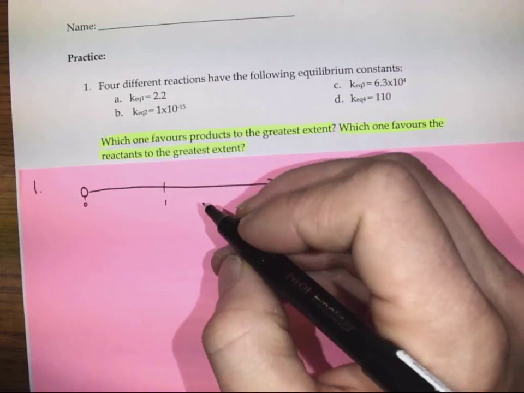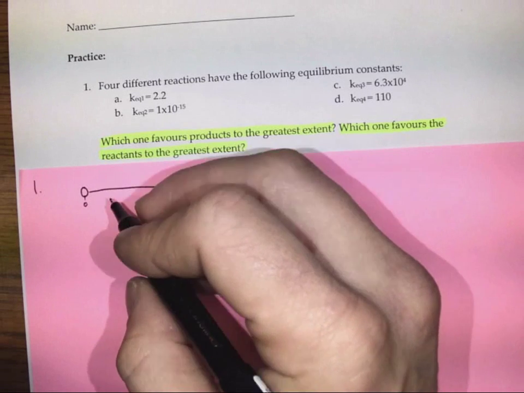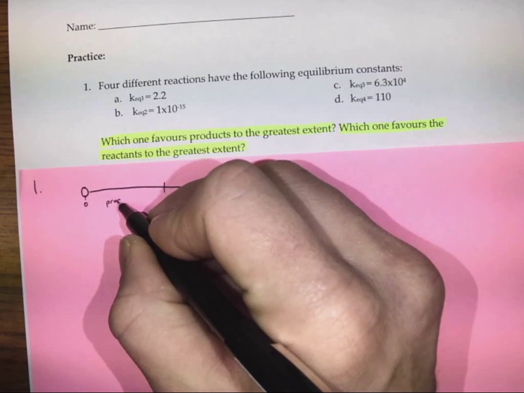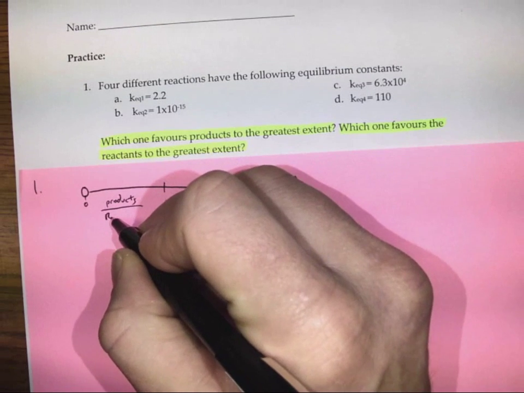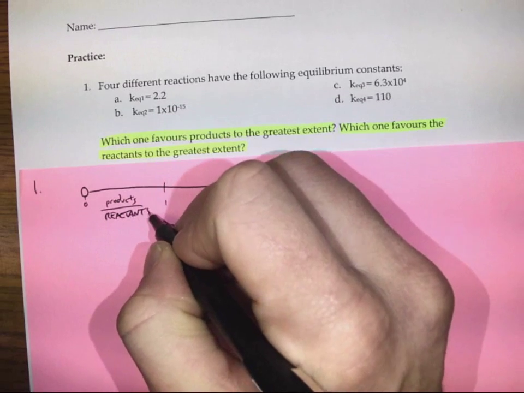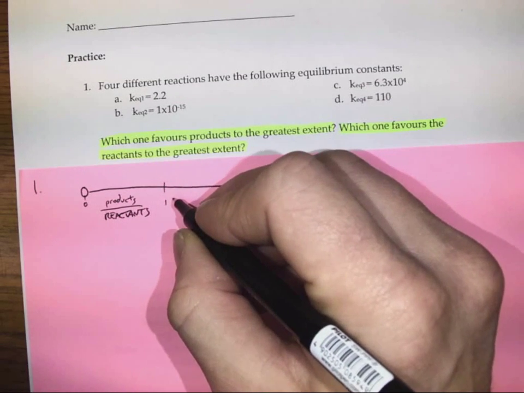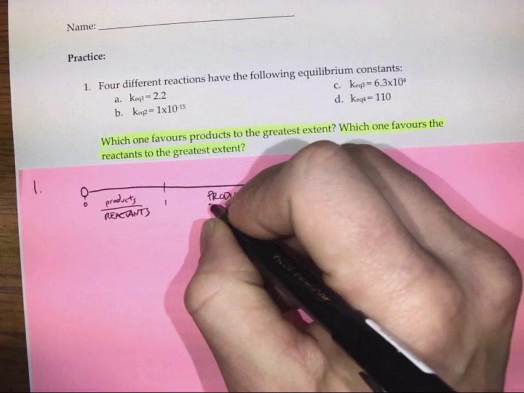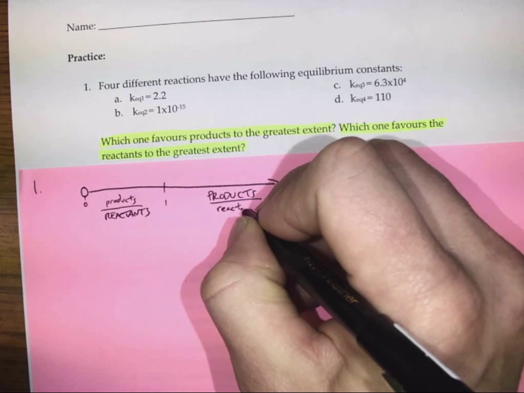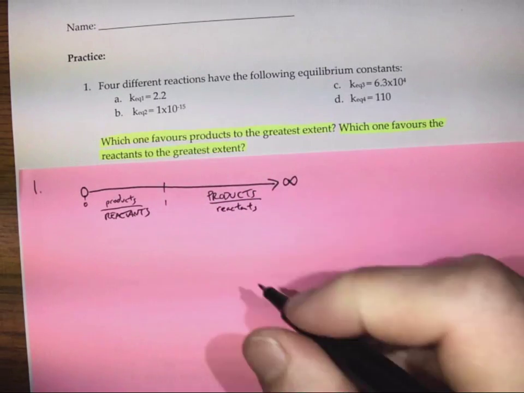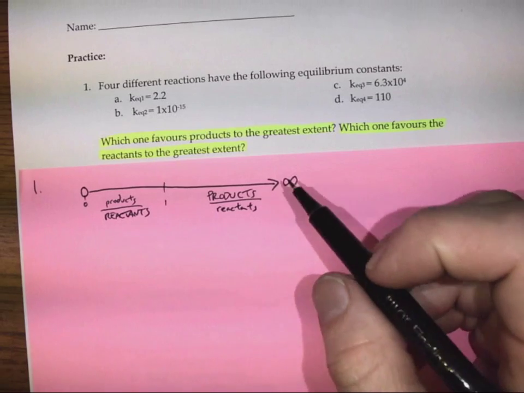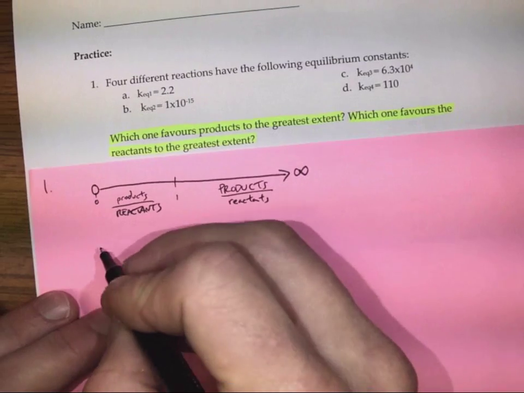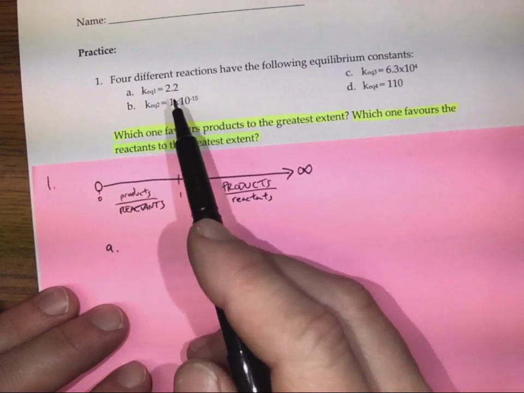0 and 1, that's where our KEQ is dividing by a larger set of reactants. And values that are between 1 and infinity give a larger product over a smaller set of reactants. And the further along, the larger the number, the larger the products are relative to the reactants. In other words, the one that favors products greatest. So what we're going to do is we're going to go through and we're going to say, okay, question 1.